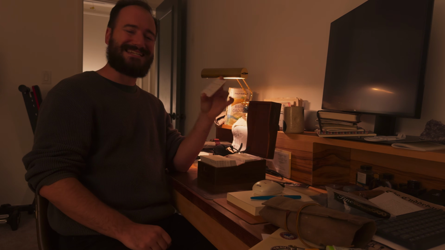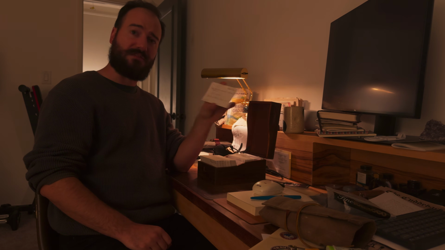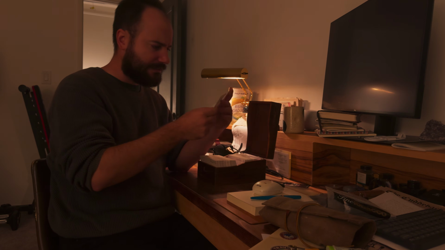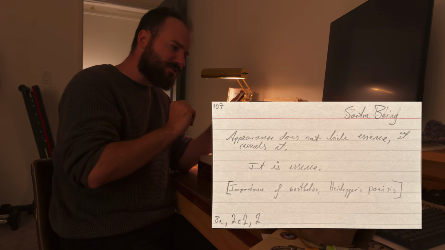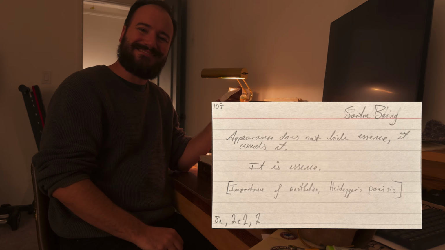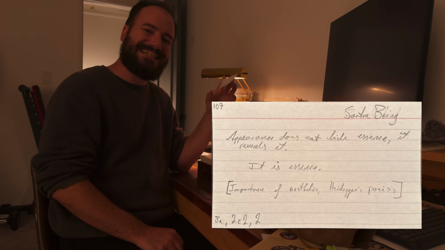This is from Jean-Paul Sartre's Being and Nothingness, I believe. And it's a quote: "Appearance does not hide essence, it reveals it. It is essence."